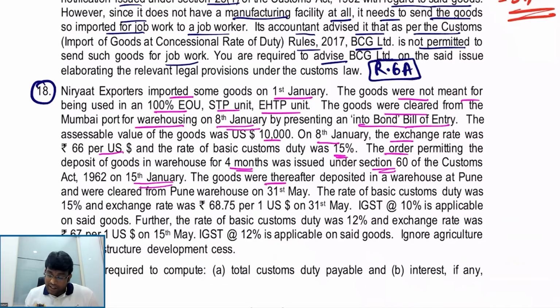Goods were thereafter deposited in a warehouse at Pune and were cleared from the warehouse on 31st of May. Very good. The rate of BCD was 15%. So as on 31st of May, it was what percent, my dear friends? 15%. And the exchange rate was 68.75 per dollar on 31st May. IGST at 10% is applicable. Next. Further, the rate of BCD was 12% and the exchange rate was 67 per dollar on 15th of May. Which date, my dear friends? 15th of May.